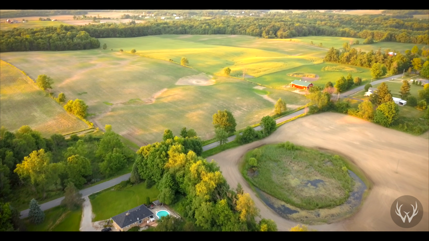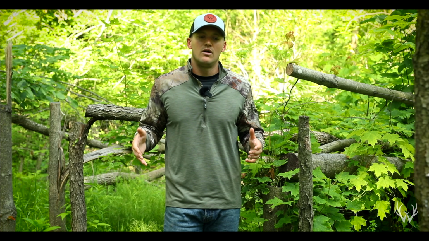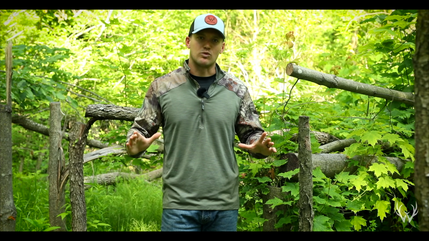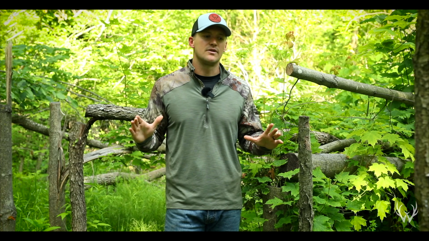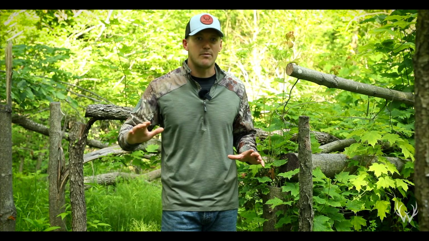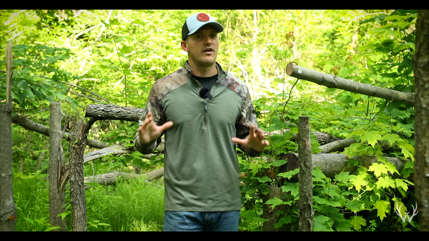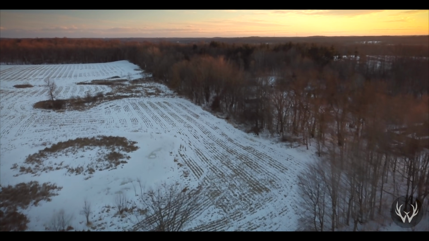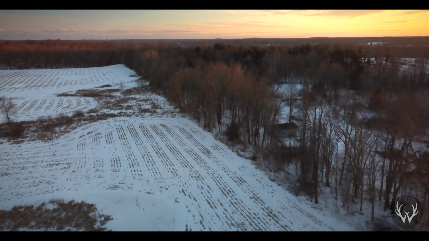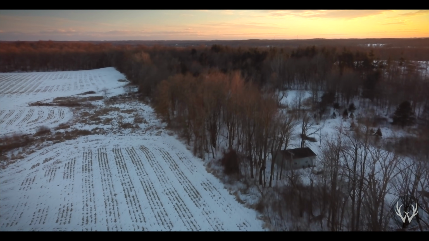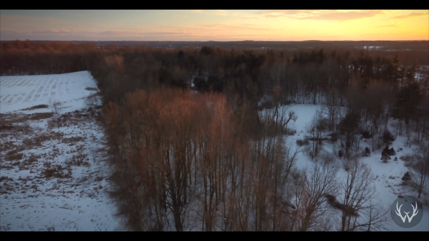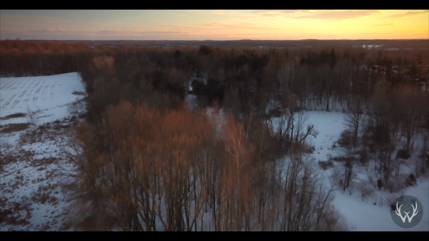But the final example, and that's going to be this property here, would be if you're looking at that satellite image and you're looking at the surrounding square mile or 2 miles, and you're seeing nothing but fields, farming, agriculture, and there's very little cover. Now in this scenario, what do the deer not have? Cover. So what that means is that you need to put a lot more effort into providing high quality cover, because if you do, you're going to be able to hold a lot of deer.